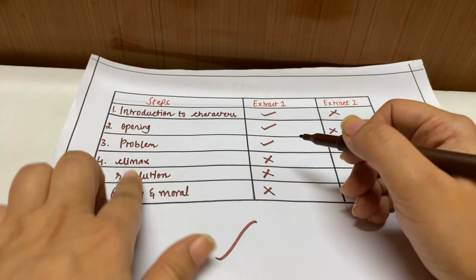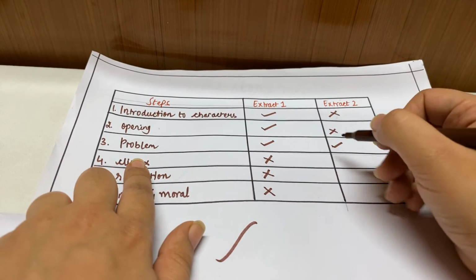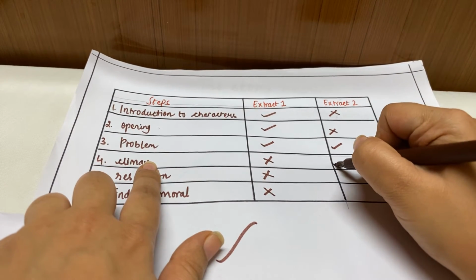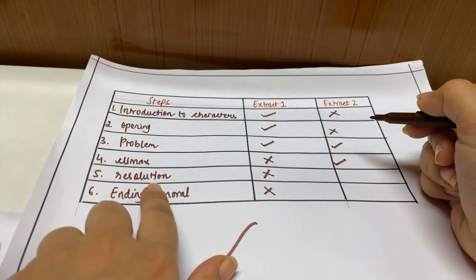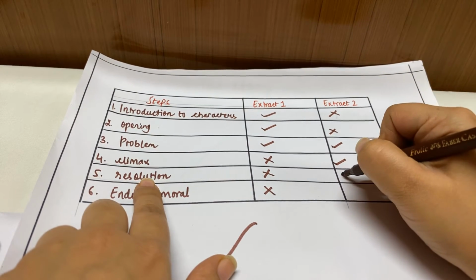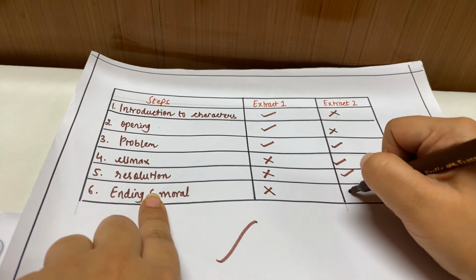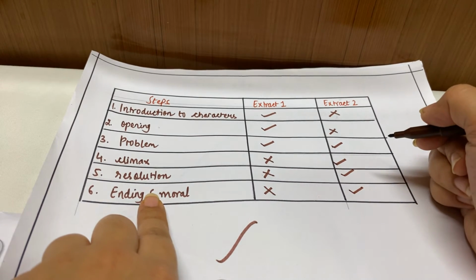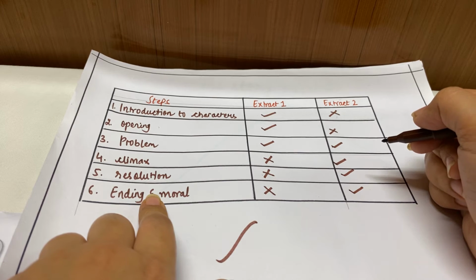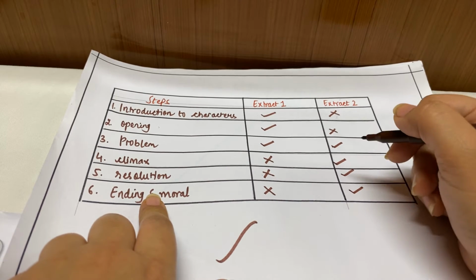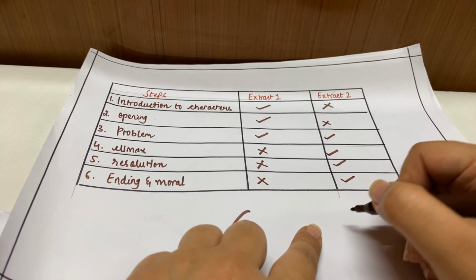Yes. Do you think it talks about the climax of the story? Yes, it does talk about the climax of the story, the resolution of the story as well, and the ending of the story as well, where the main character and Birdie cleaned great Aunt Phil's house.